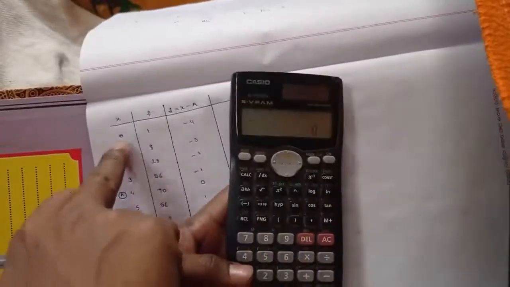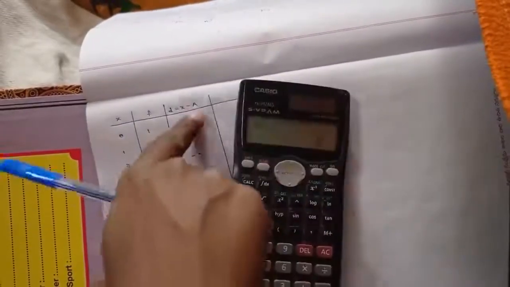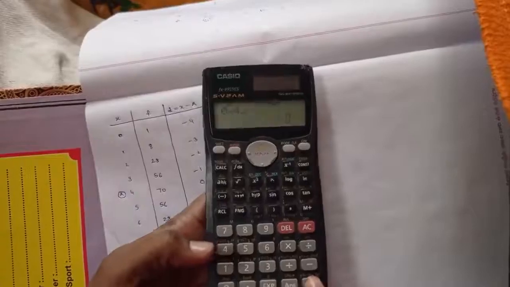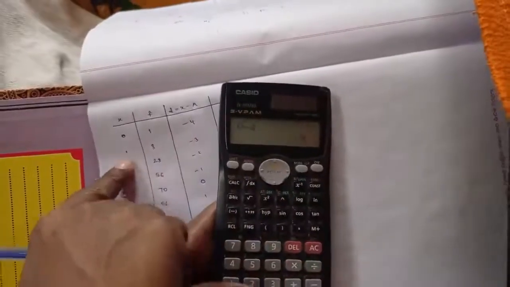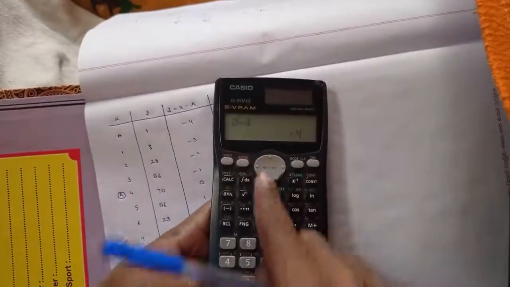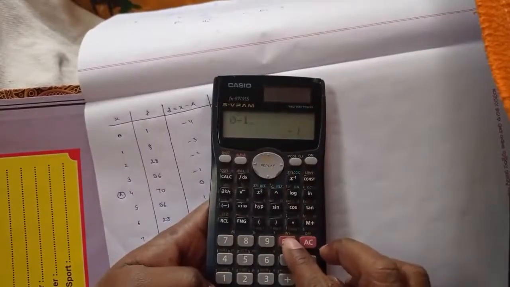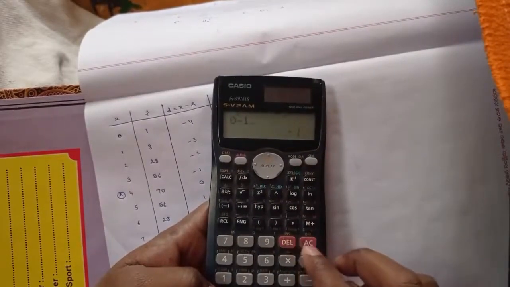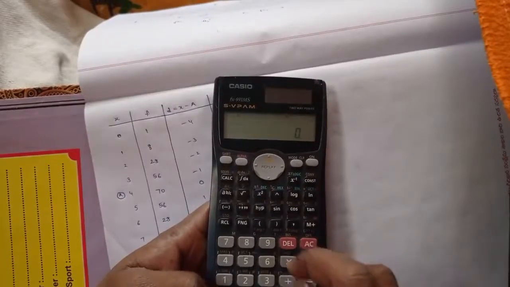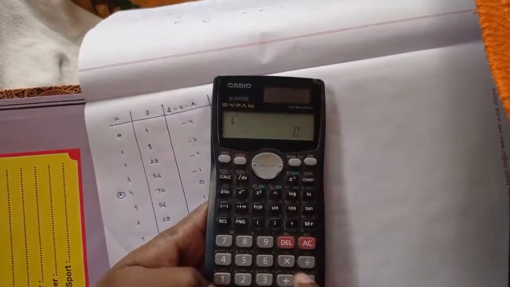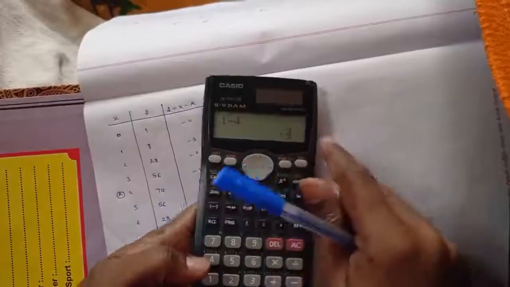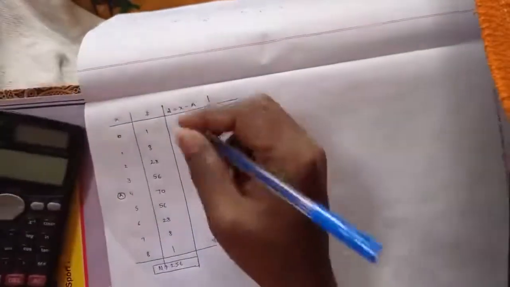What is the x value? The x value is 0. 0 minus the arbitrary point value, which is 4, gives minus 4. The next x value is 1, so 1 minus 4 is minus 3. That is the way you can get the d values.